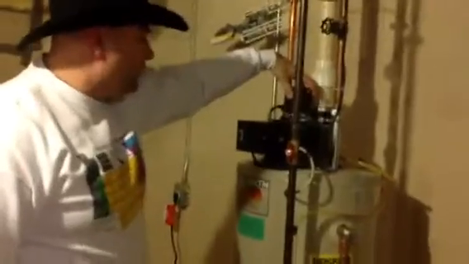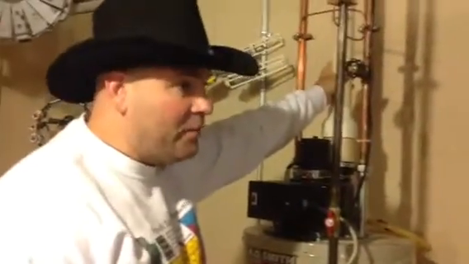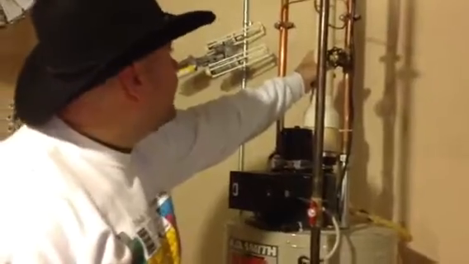You have the same thing if we look at our hot water tank here. The hot water tank, here's its power venter motor, and that's going to push the carbon monoxide gas, the carbon dioxide, and the water vapor that's created, and it's going to push that out of your house.